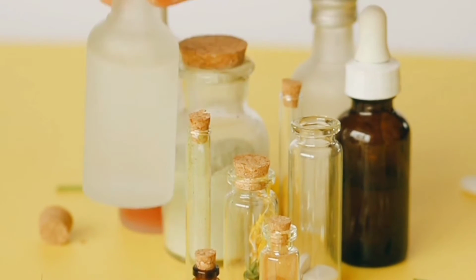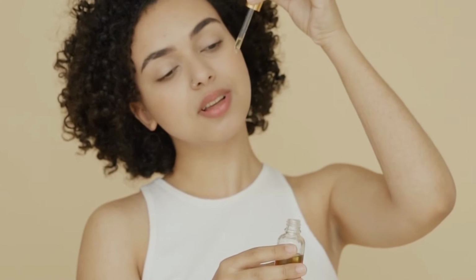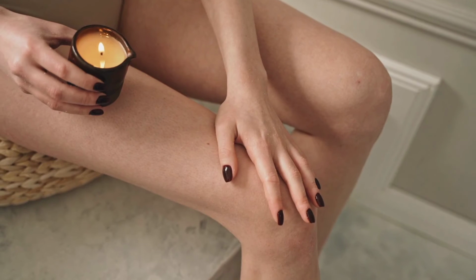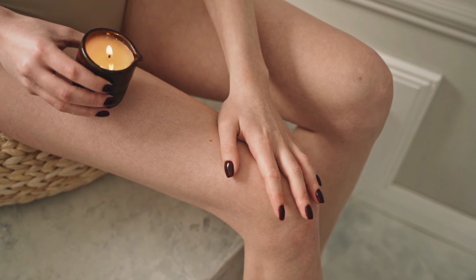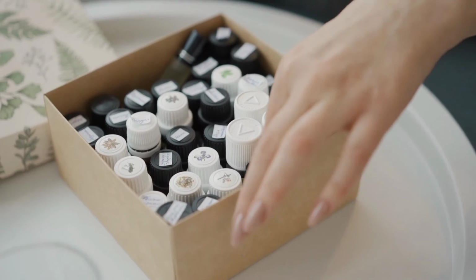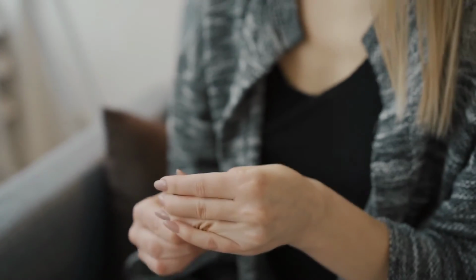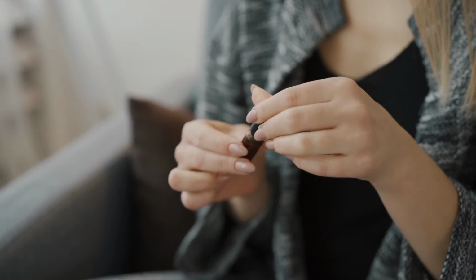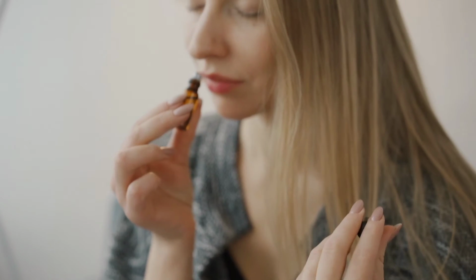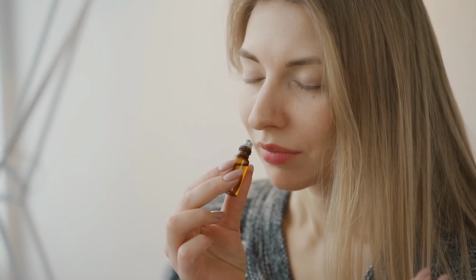Essential oils can be used in aromatherapy, a kind of complementary medicine that uses smell to improve health, or applied topically to the skin. Some of the health benefits are: it can boost your mood, it can reduce anxiety, it can reduce headache and acne, and it can improve your gut health.